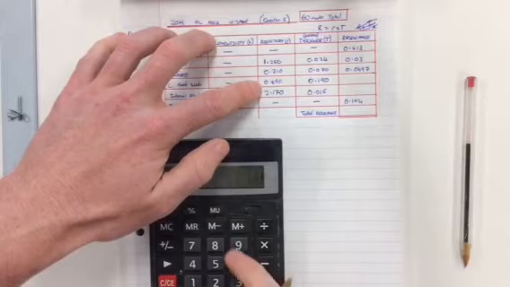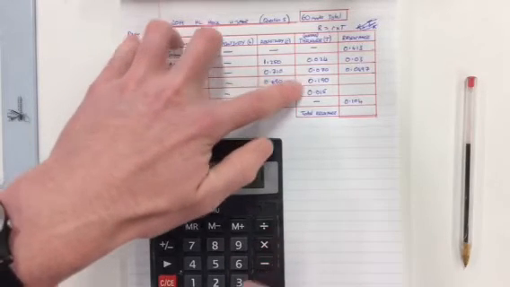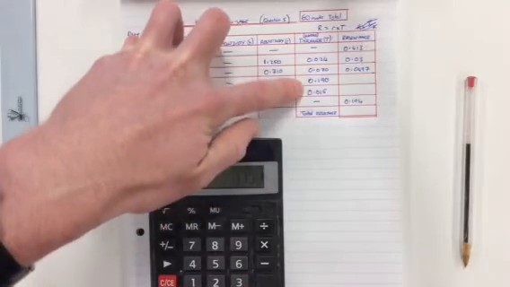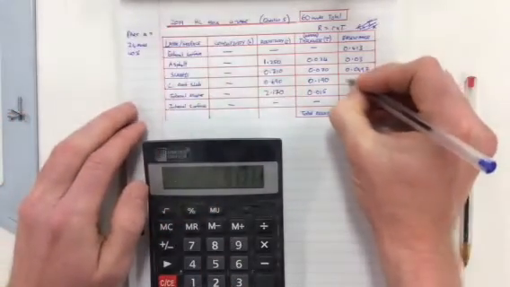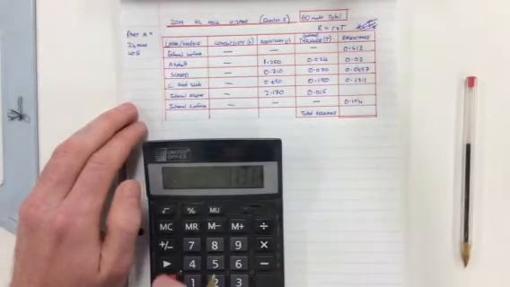So we have 0.690 multiplied by 0.190, which gives me 0.1311.